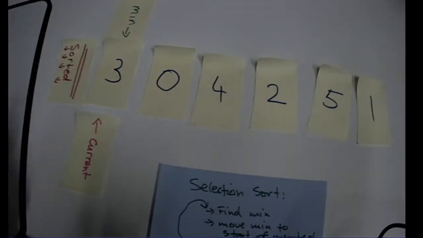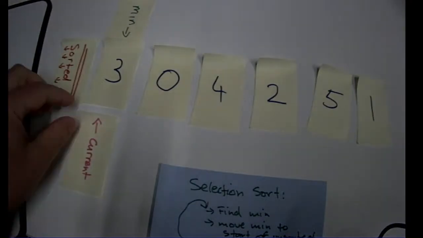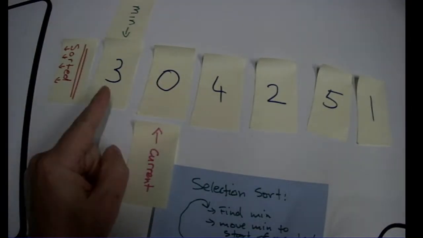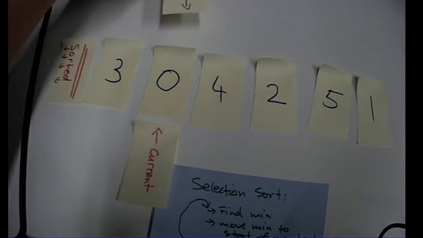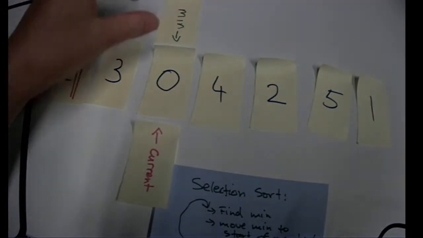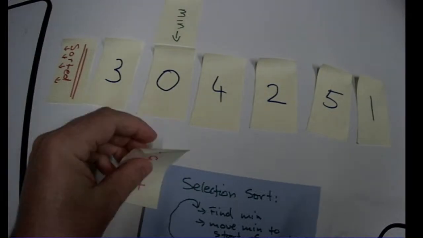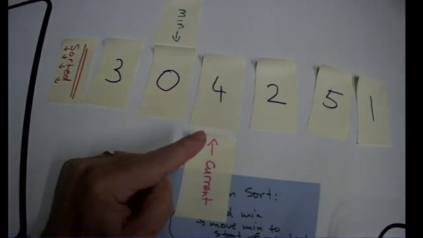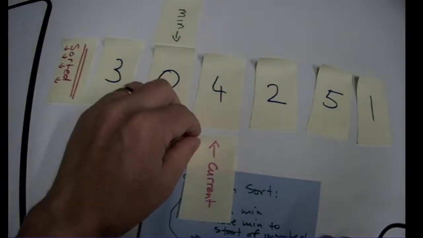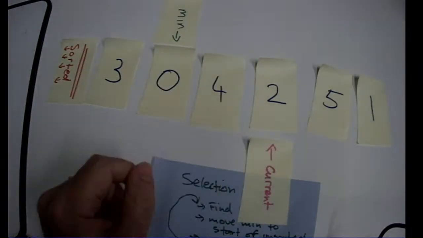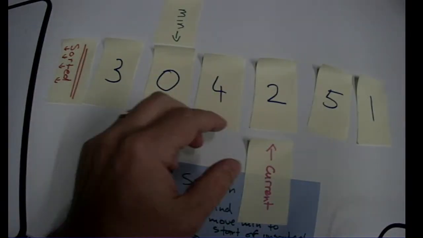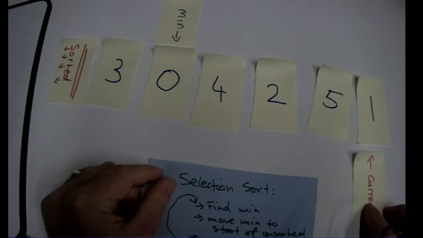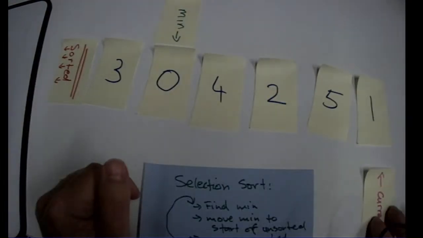So here current is the same as minimum because it's exactly the same element, so we don't do anything. And we keep going. Is current less than minimum? So is 0 less than 3? Yes. So 0 is our new minimum, and we move along. Is current less than minimum? So is 4 less than 0? No. We move along. Is 2 less than 0? No. So we move along. Is 5 less than 0? No. Move along. Is 1 less than 0? No. So we've reached the end of the array.